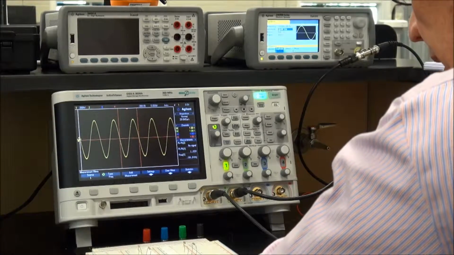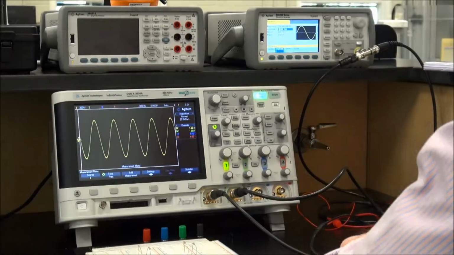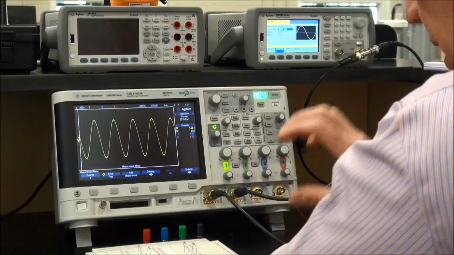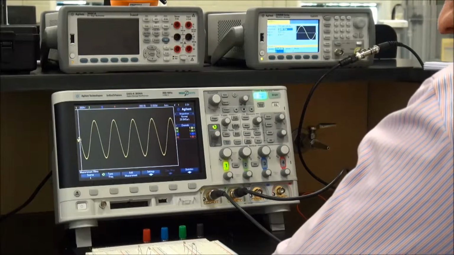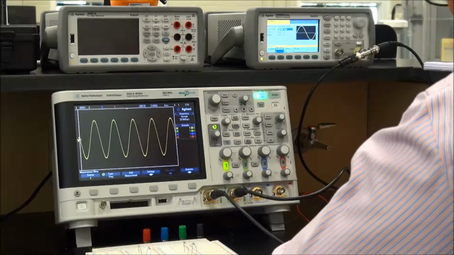Okay, so let's clear our measurements. So we'll clear all. So now we have our screen again. Now I'm sending 1 volt peak to peak. And now what I'd like to do is make some measurements on a circuit.